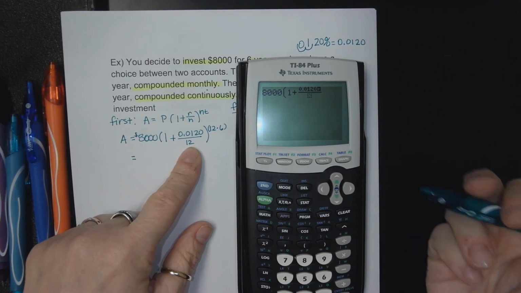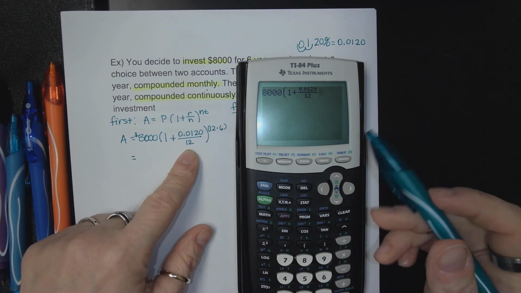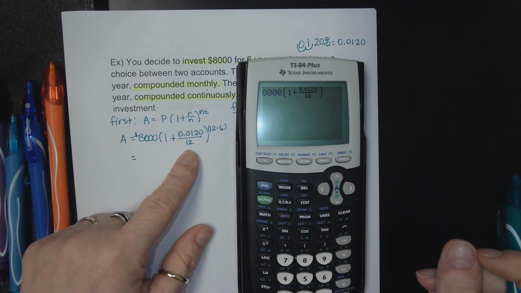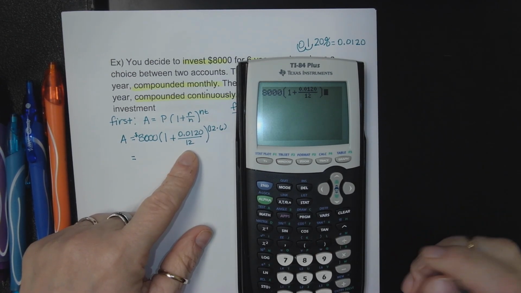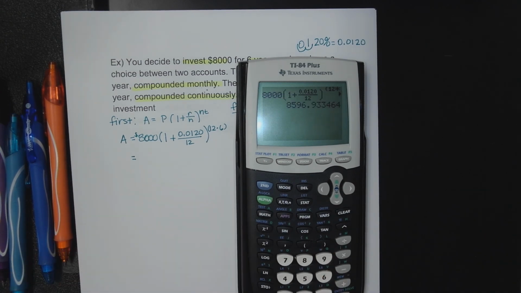Now you hit this little arrow key, and that'll take you to the bottom. We have 12. Arrow over, enter parenthesis. Now you can do your caret key, and it'll take you up to your power. I'm going to do a parenthesis, 12 times 6, and there's your answer.